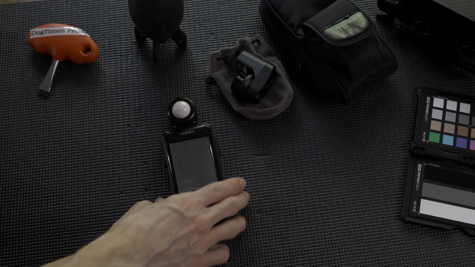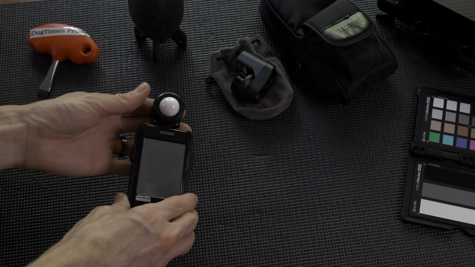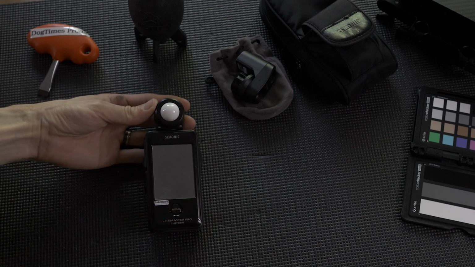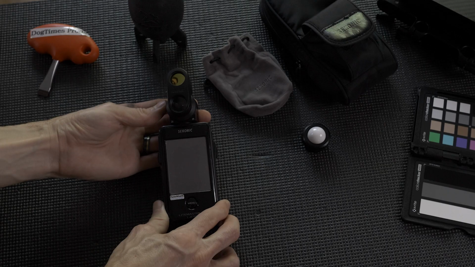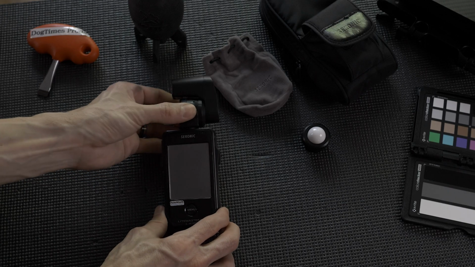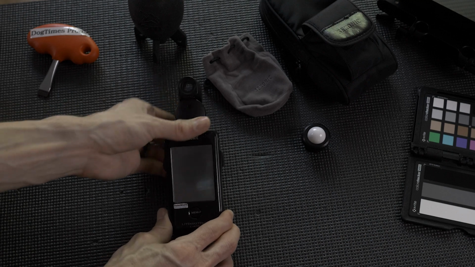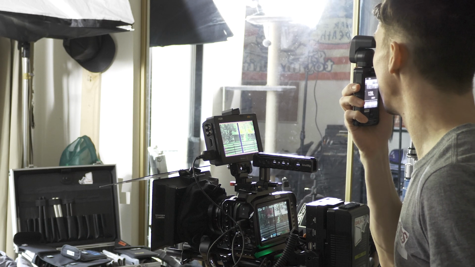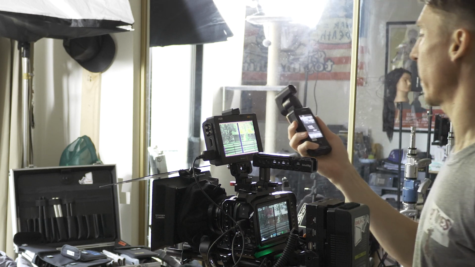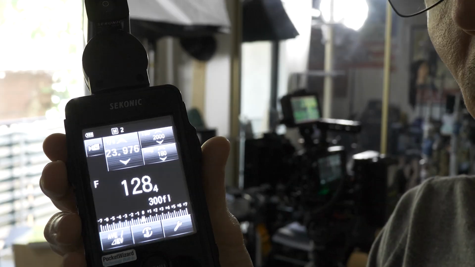The next step is something you can really only do if you have a light meter that can take an accurate spot reading, because we have to take a spot reading of our hottest level outside of that window. I use the Sekonic Lightmaster Pro with the additional spot meter attachment. Now, it's very important when you're taking your spot reading that you stand next to the camera so you're getting as accurate of a reading as possible. And when I did this, I got an f128.